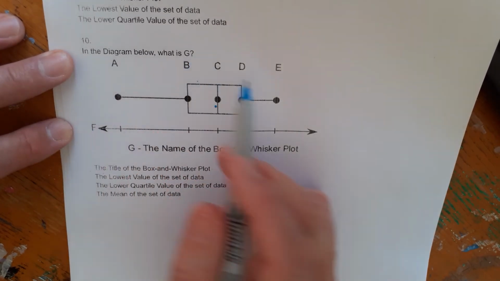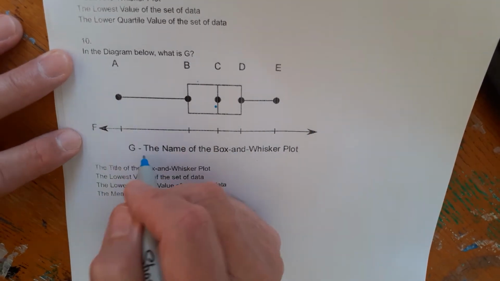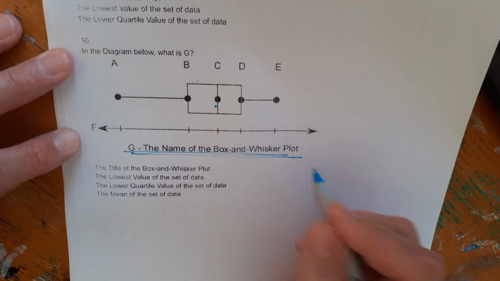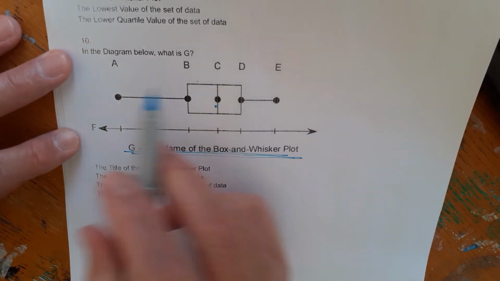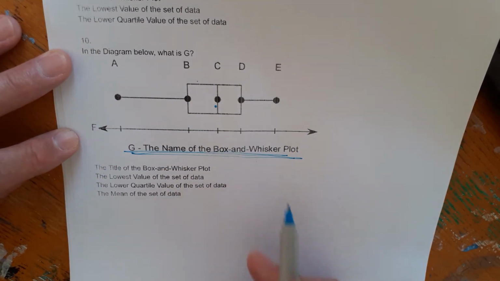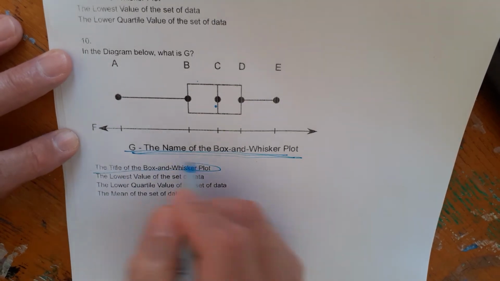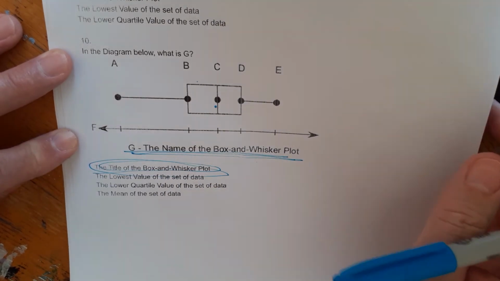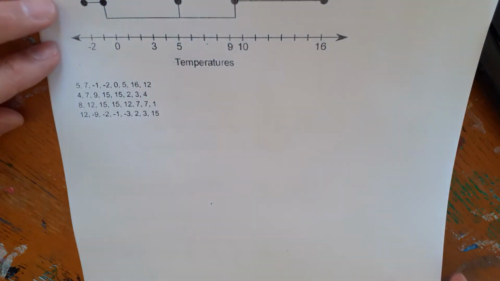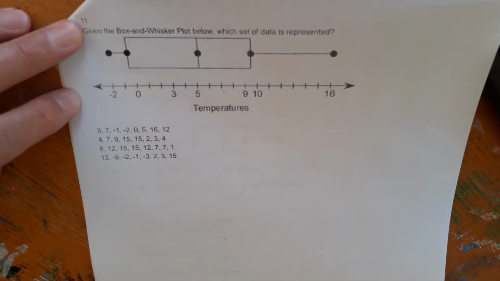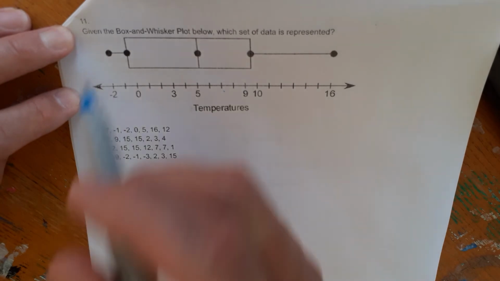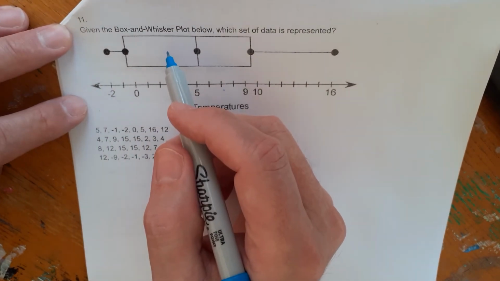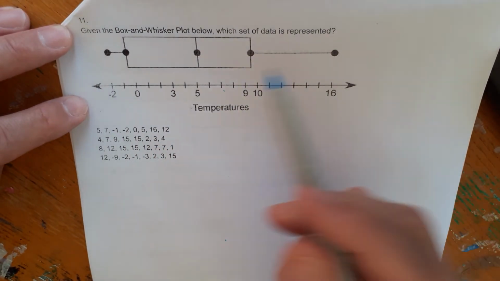In the diagram below, what is G? So G is the name of the box and whisker plot. Always you're going to have these different components. Each of these makes up the full set. You need a title to this thing. This is the title of the box and whisker plot. Once again, this is statistics light because all it's doing is orienting us to this device called a box and whisker plot so that when we actually go to use it, we have an understanding of kind of what everything means when we're looking at this picture.